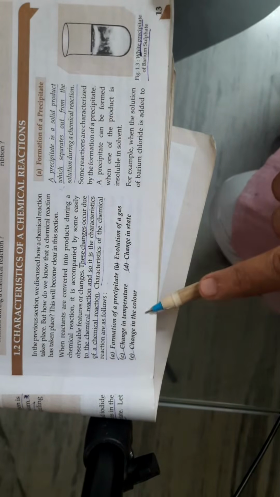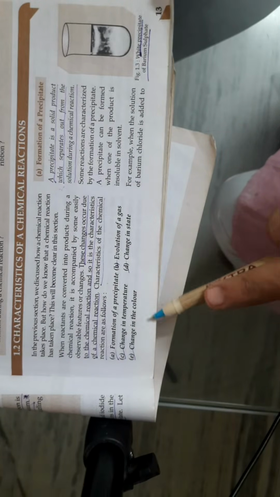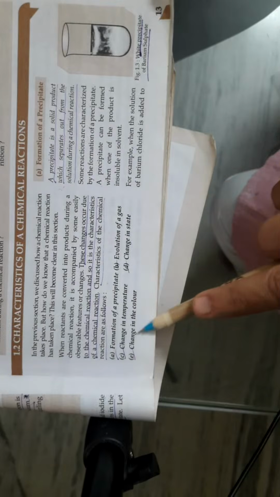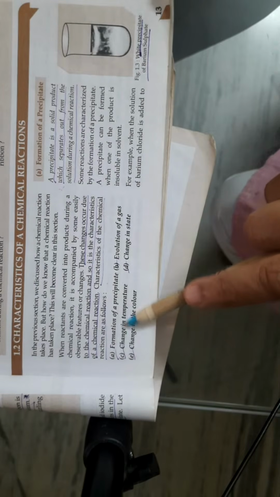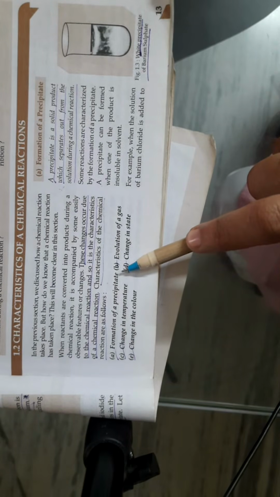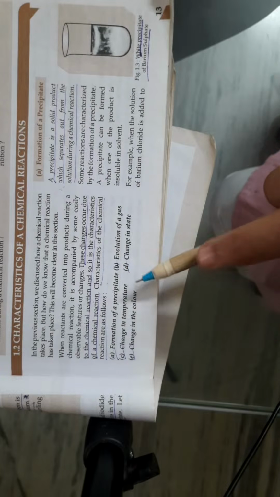So whenever we find a reaction with any of these changes, we consider this to be a chemical change. So those who are attending, if you're in 10th standard, add this point in your NCERT. In NCERT, they have given only evolution of gas, change in temperature, change in state, and change in color. Whenever we find these changes in a reaction, we call it a chemical reaction. So whenever there is formation of precipitate, it is also considered a chemical reaction.